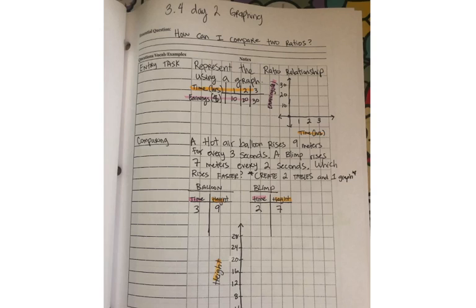So the point 1, 10 is right here. The point 2, 20 is right here. And 3, 30 is right here. Make sure you draw a line to go through it. And there it is. That's just a quick warm-up to make sure you know how to plot points. All right.